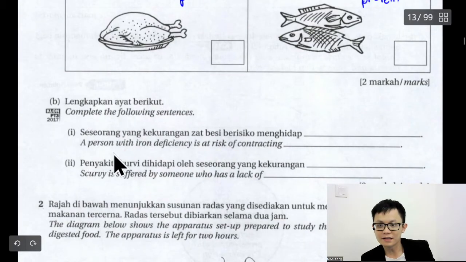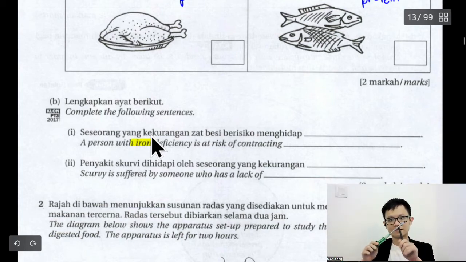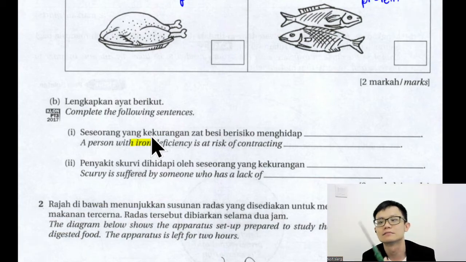Question B. A person with iron deficiency. Still remember or not? Iron. You know iron? This is iron. You can't see iron, but you still need to eat a little bit. But very, very little. It's inside the food actually, but maybe you cannot see it. It's a very, very small quantity only.